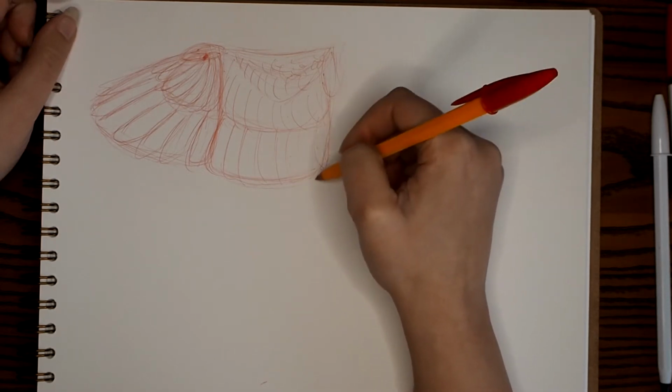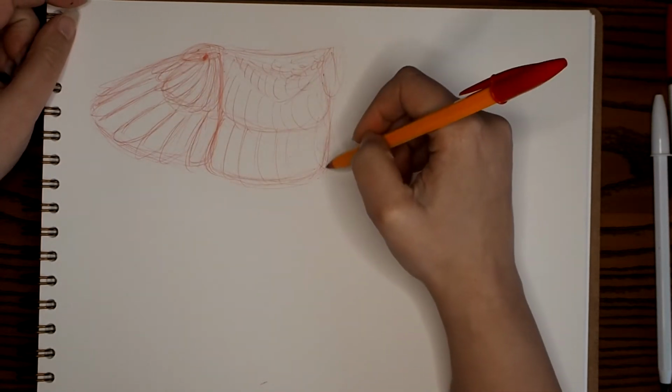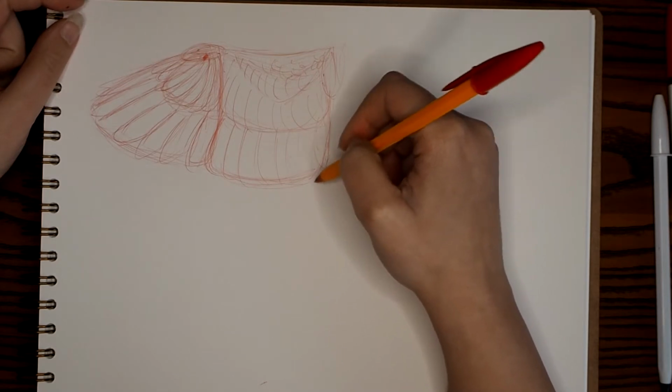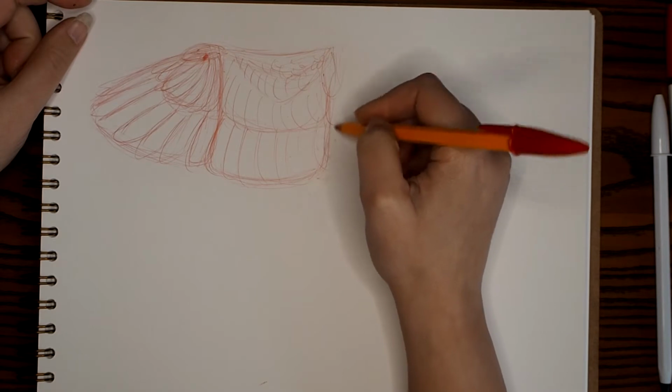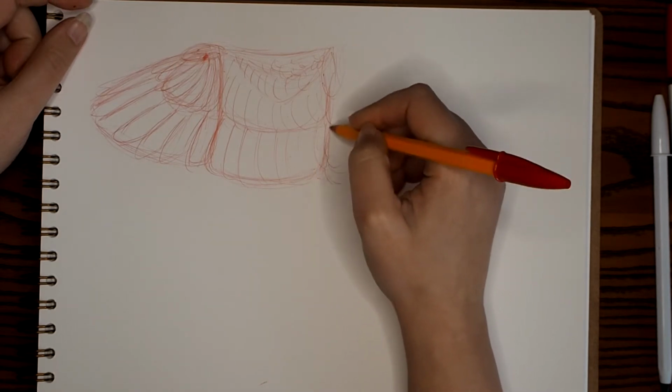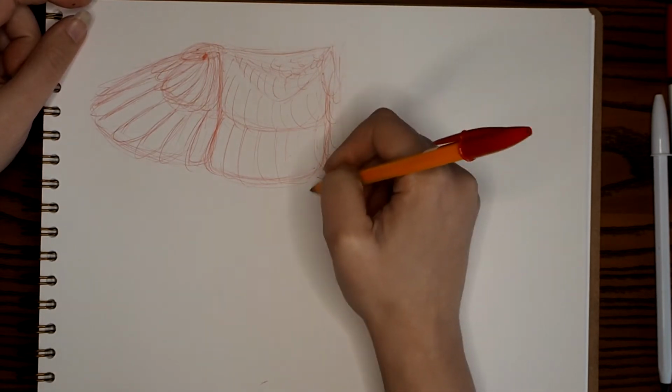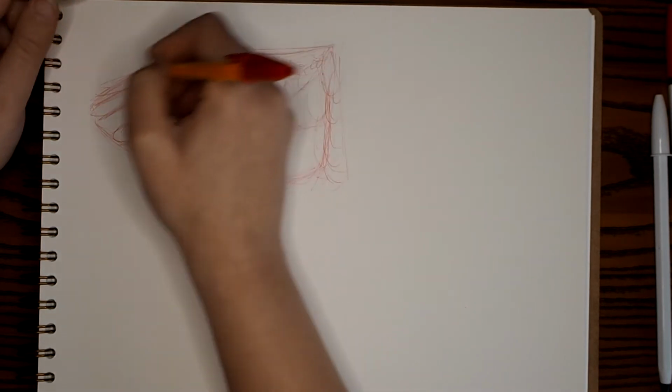So for this reference as well, we have our primary, secondary, we also have tertiary feathers, but they can be called scapulars as well, and they are the ones that kind of fill the gap between the wing and the body, so they just kind of overlap each other. I'm not going to go into too much detail.